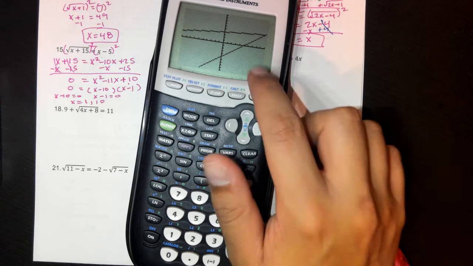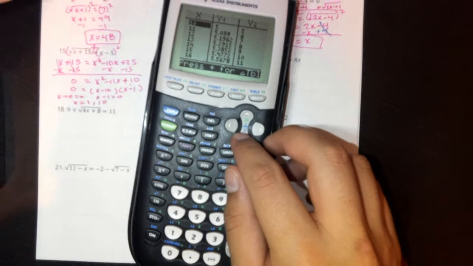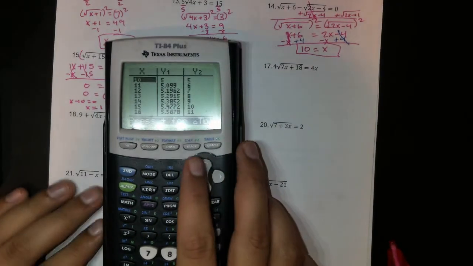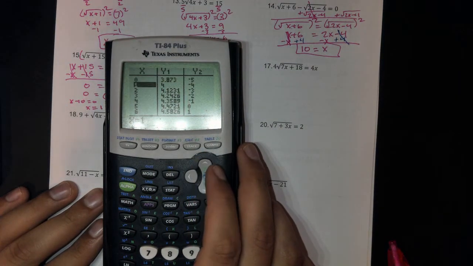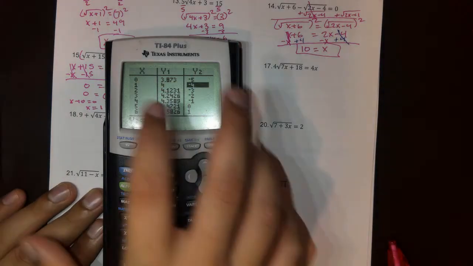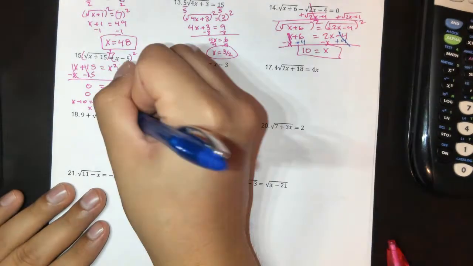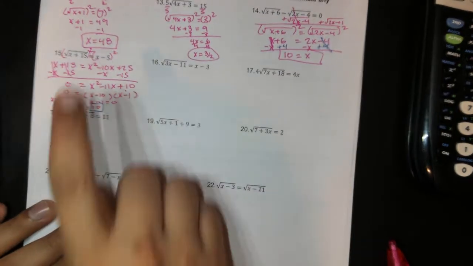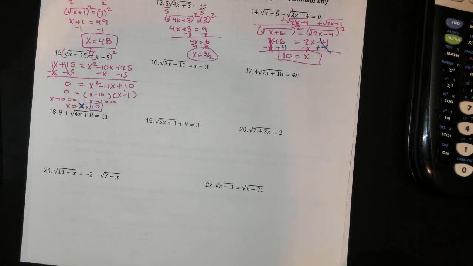And if I graph it, you can see there's only one intersection, so there might only be one solution. So let's just confirm it. 10 looks like it works because it has 5 and 5 for y1 and y2. Then if I go to 1, it has 4 and negative 4. So 1 would be extraneous. 1 does not work. The only solution here is 10. Alright, so that's why it's important to check your answer, because sometimes one of them doesn't work.